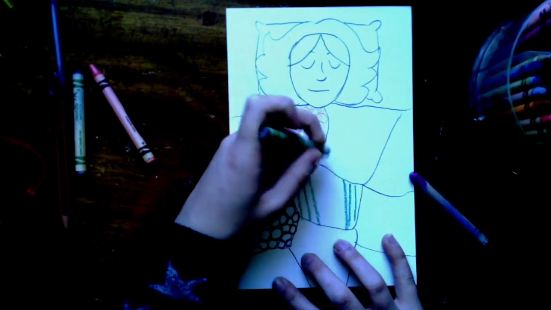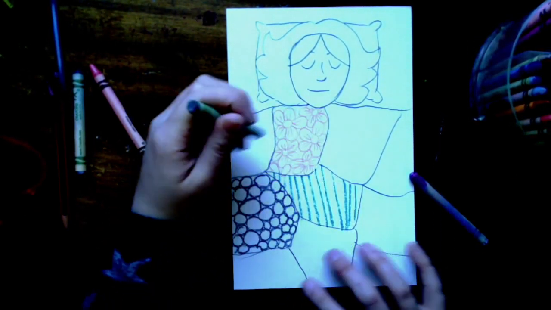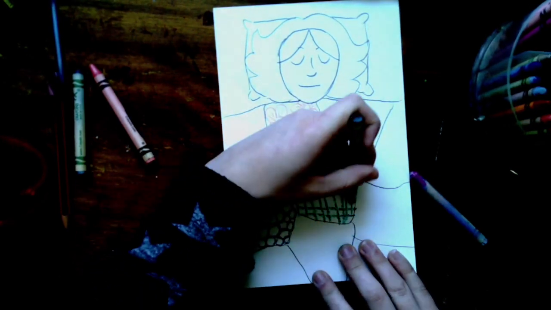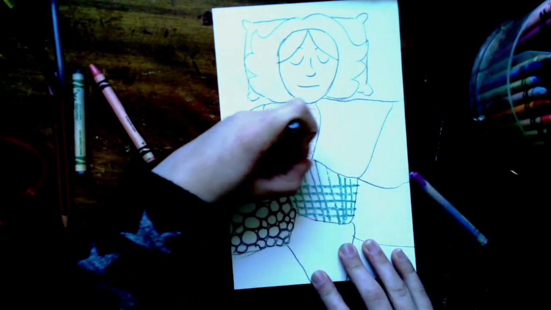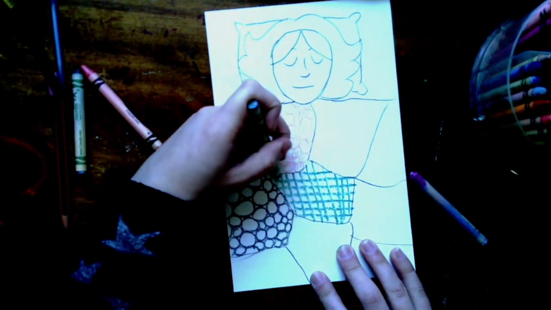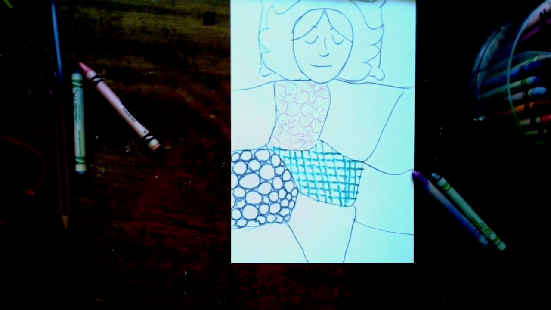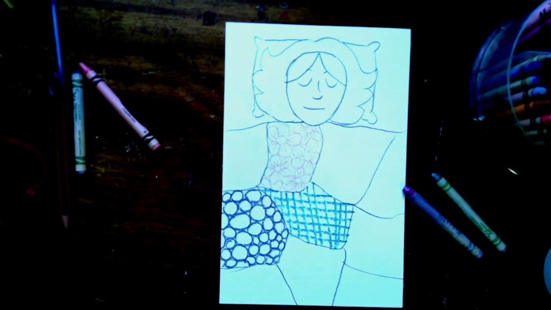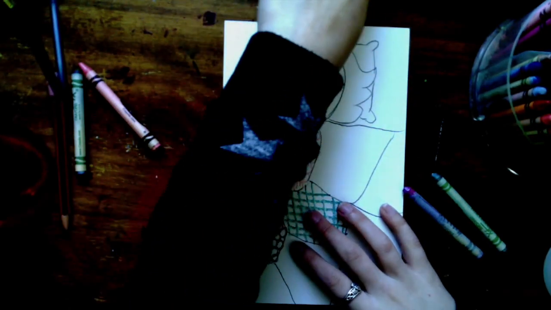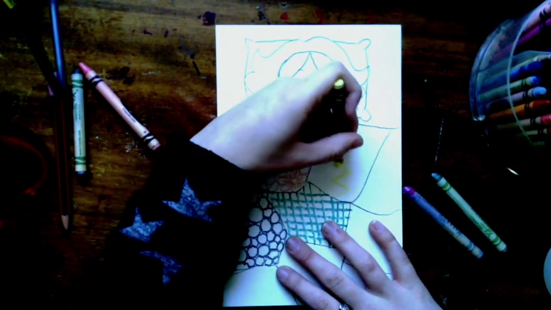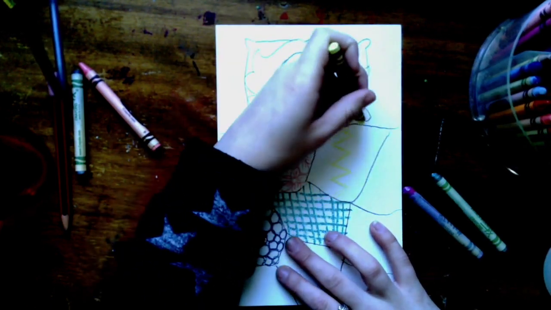Starting here on my third pattern, this one's pretty simple. I'm just going to do the very basic crisscross. And if you look at Gustav Klimt's paintings, you'll see some shapes like that, and usually they have little circles inside. This is another very Gustav Klimt-ish pattern that I'd suggest doing.